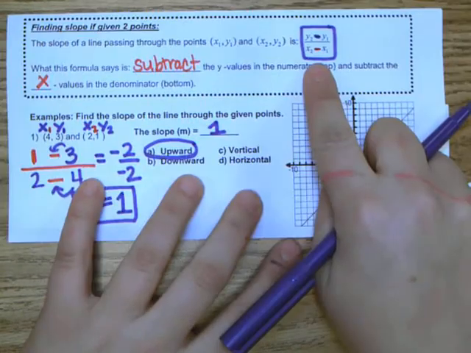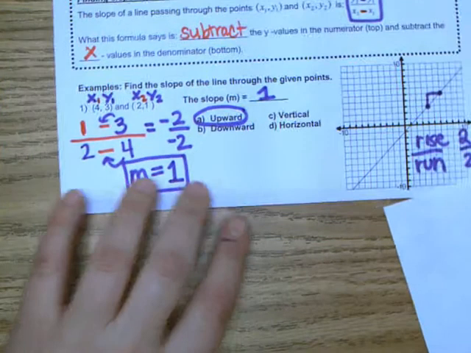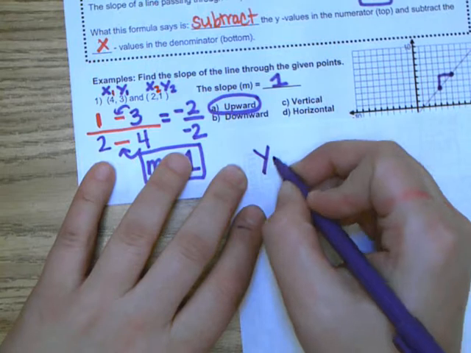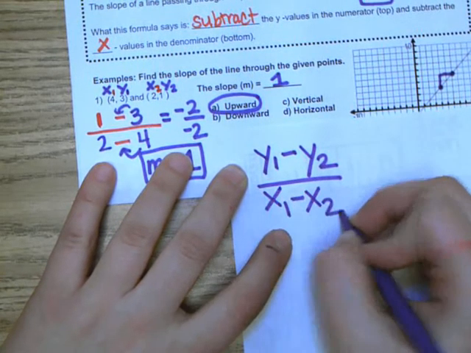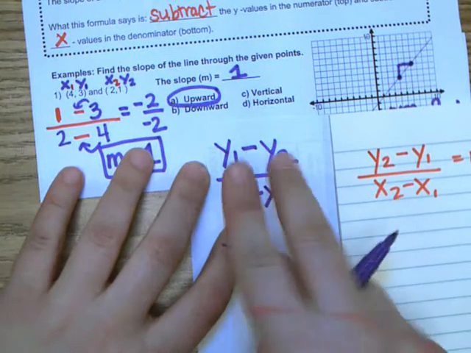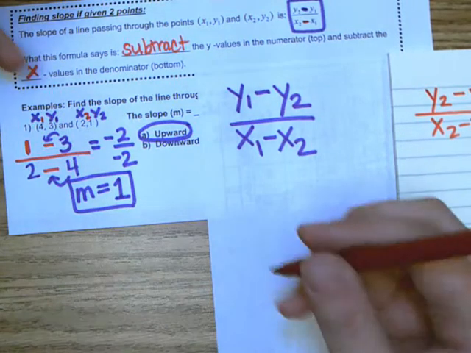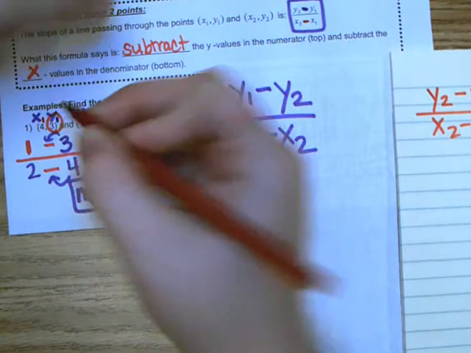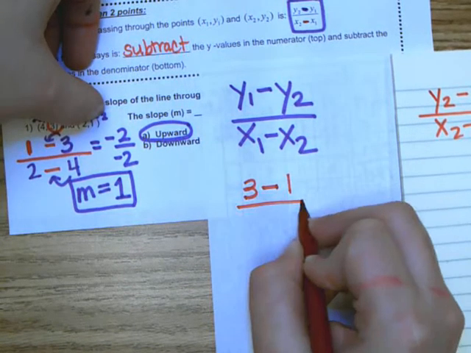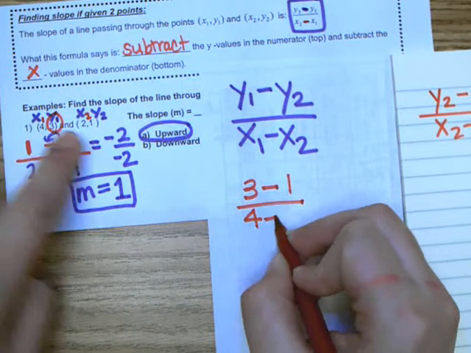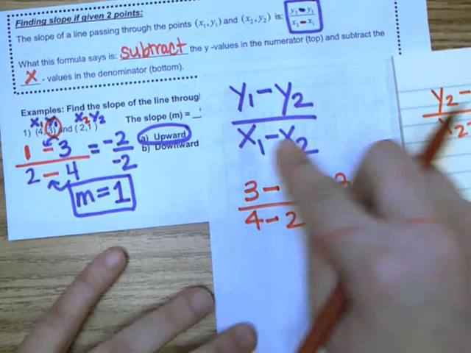However, I have no idea why they write the formula this way, why it has to be y2 minus y1 over x2 minus x1. When I do these problems, I actually do y1 minus y2 over x1 minus x2. So instead of doing it this way, I just flipped everything, and you actually get the same answer. So if I redo this and instead I use y1, and it just makes sense, it's first. So I use the first y value and I subtract the second y value, and then the first x value, subtract the second x value, you still get 1.